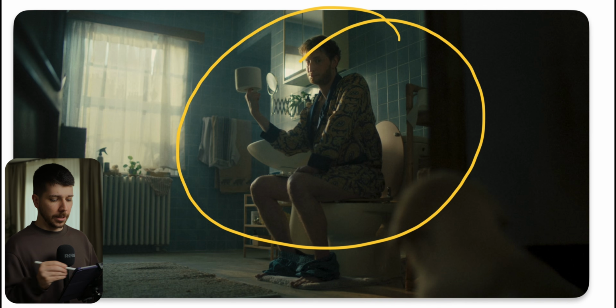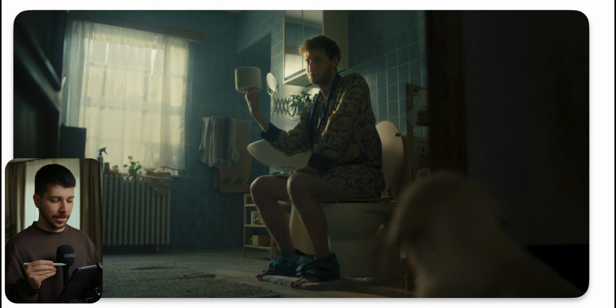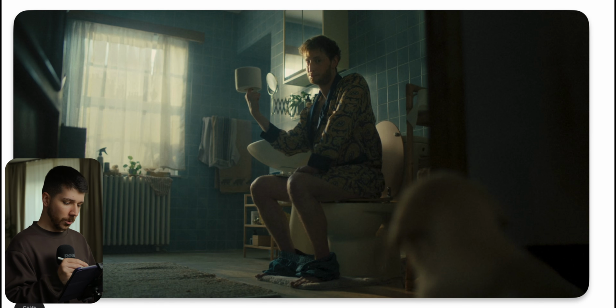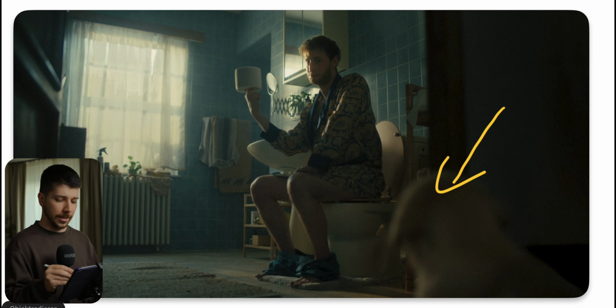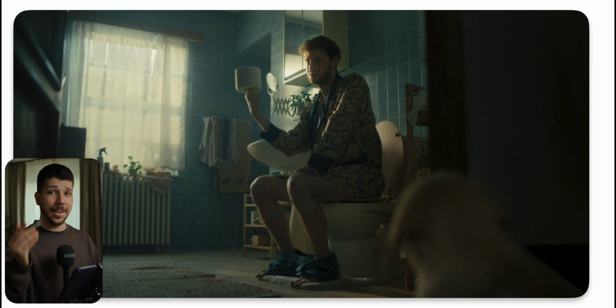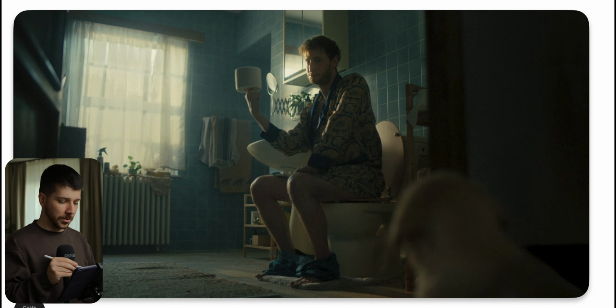This is the first shot we're looking at, and this is actually the end of the sketch where this guy is showing the toilet paper to the dog, but the story doesn't matter at this point. You want to know, how can I create a similar look like this? Before we talk about lighting or anything that depends on technique, you have to look at the room. What makes this room so special?